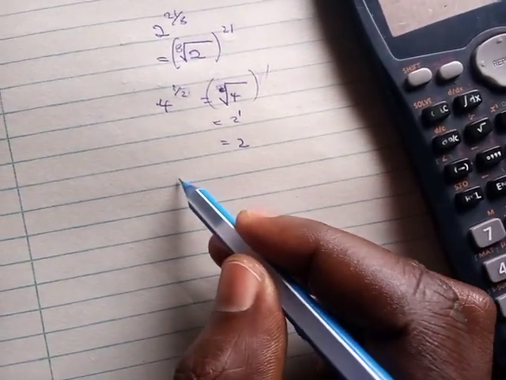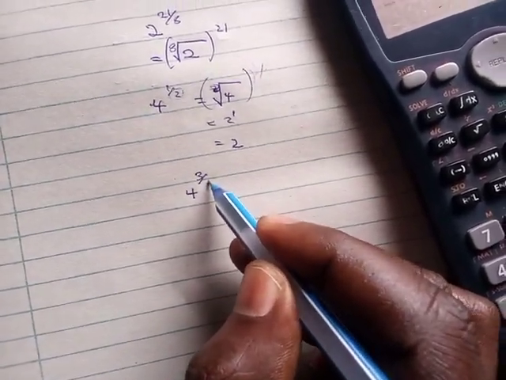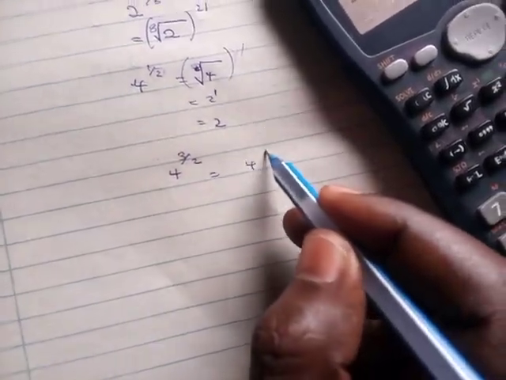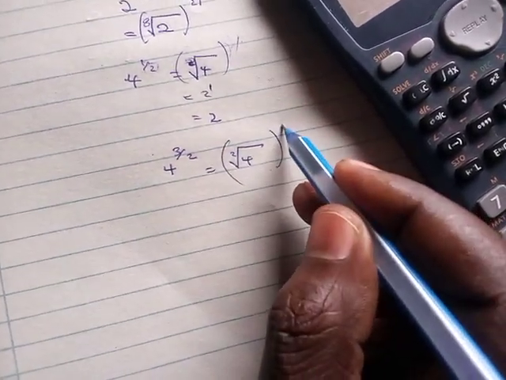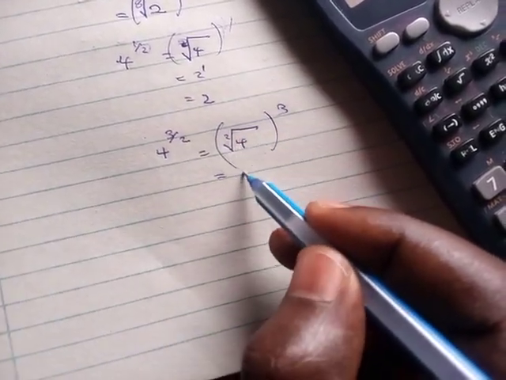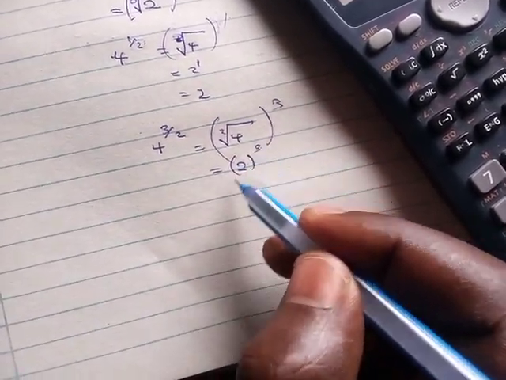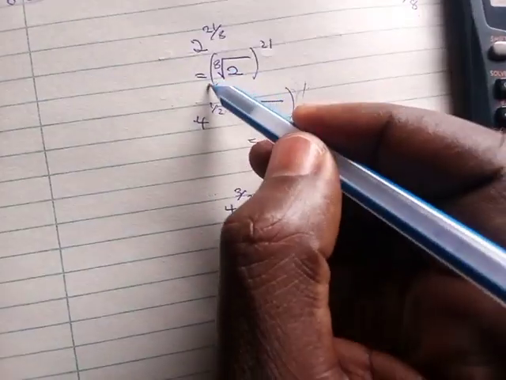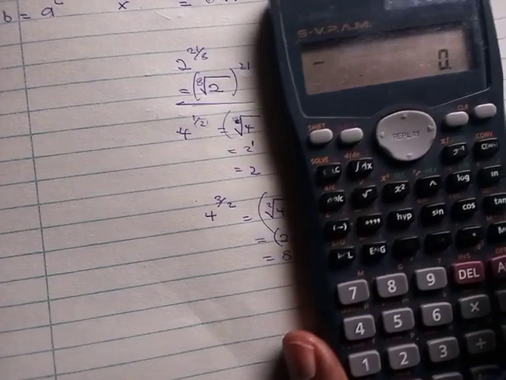But if you're having something like 4 power 3 out of 2, this one is the same as what? It is the same as 4 under a square root, then power 3, so that you get a 2 here, and then power 3, and then you get 8. So this is where it is coming from. So you can also put it like this in a calculator. How?